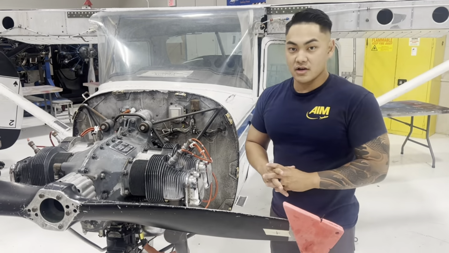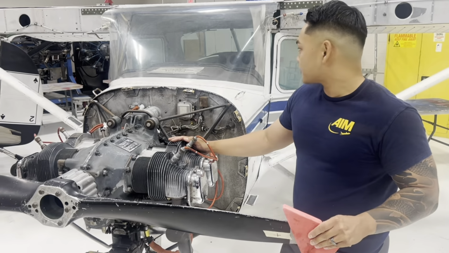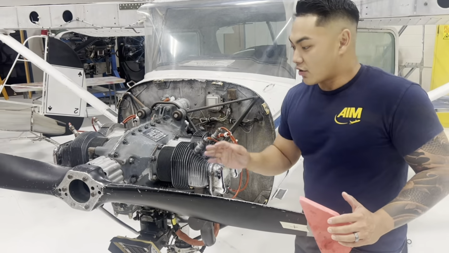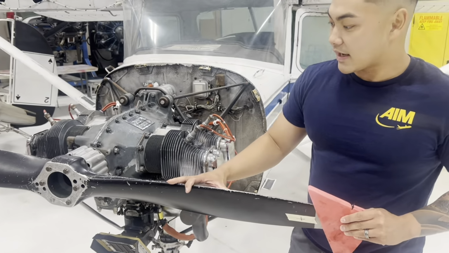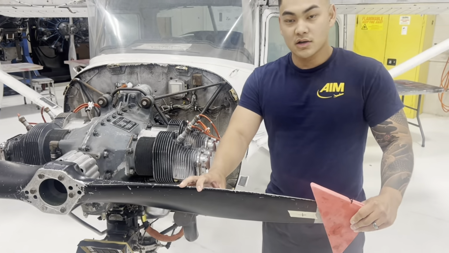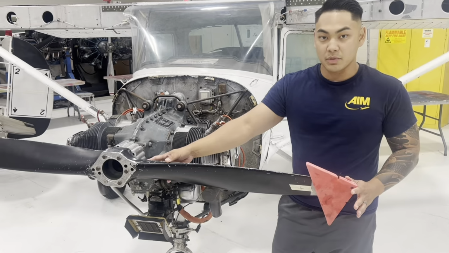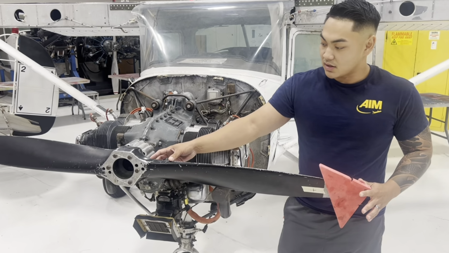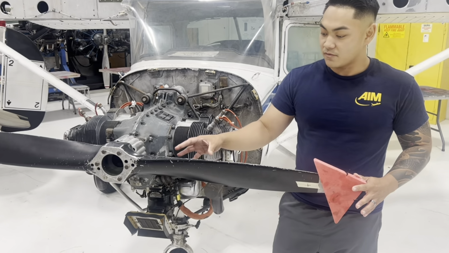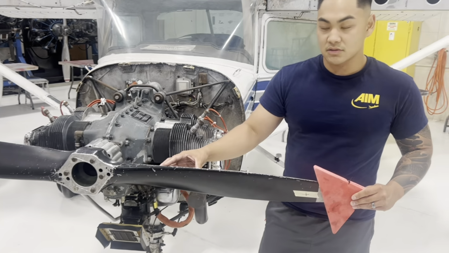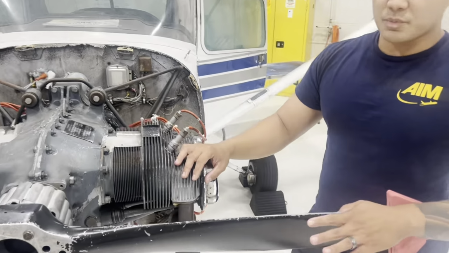Today we're going to go over the power plant and the prop combination for the Cessna 150. Over here we have the McCauley OCM 6984. The 6984 is for the dimensions of the blade itself. So it's going to be 69 inches in length and 48 inches in pitch. Right here, this is a fixed pitch propeller.